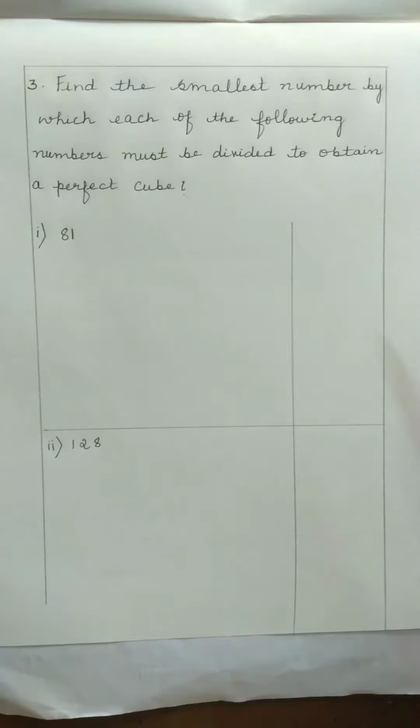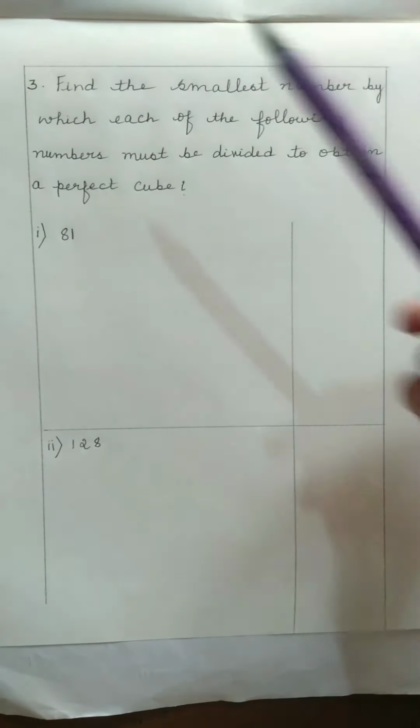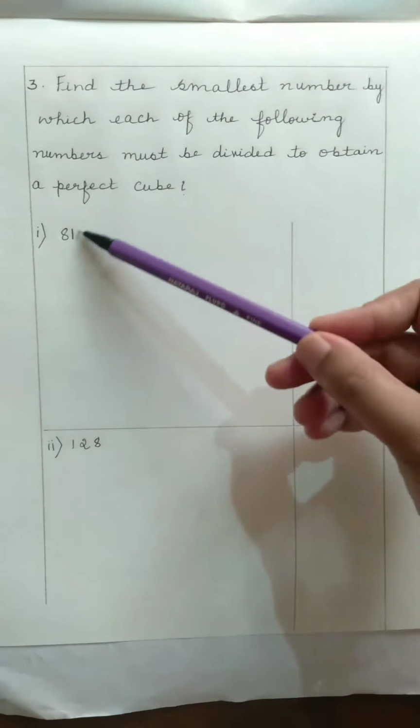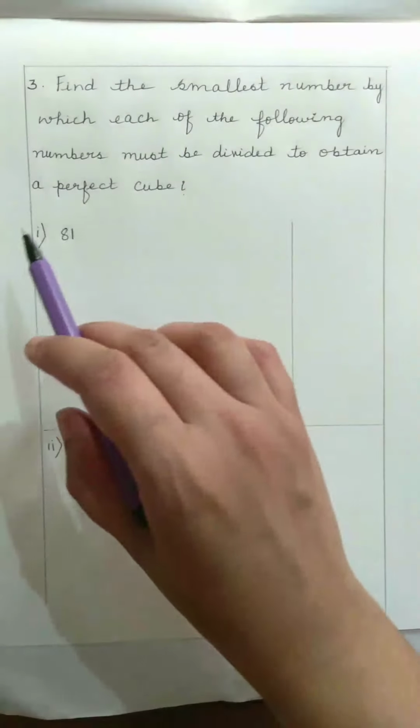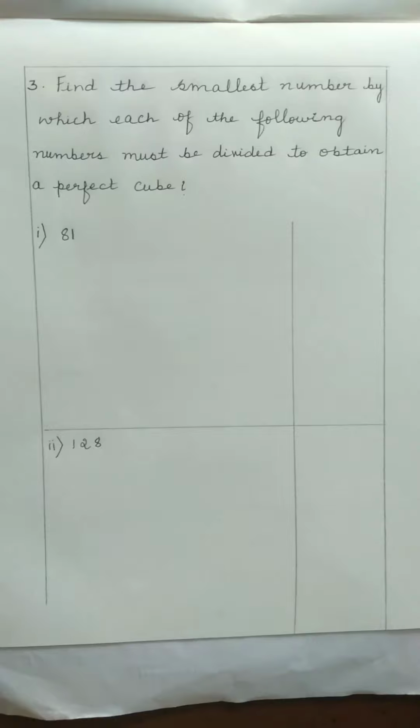Now let us solve the third question. Find the smallest number by which each of the following numbers must be divided to obtain the perfect cube. In the second question, the given number was to be multiplied so that we obtain the perfect cube, whereas in the third question we have to find the smallest number by which the given number is to be divided so that we obtain a perfect cube. To understand this concept, children, let us solve the first problem, that is 81.